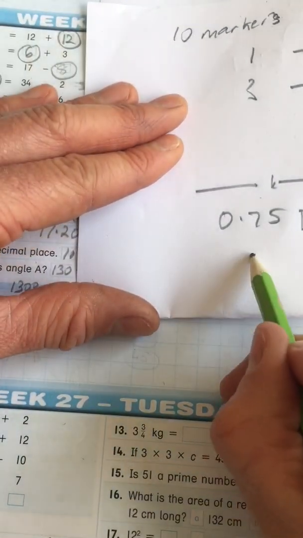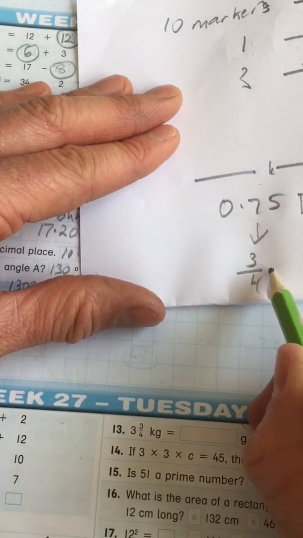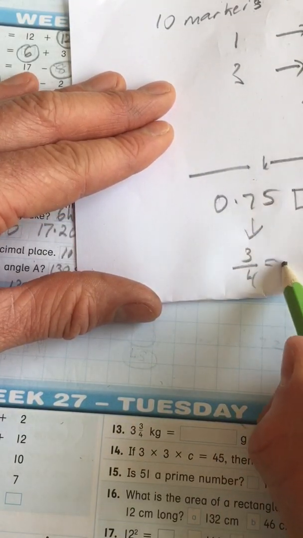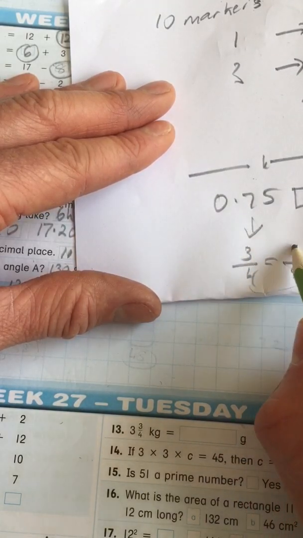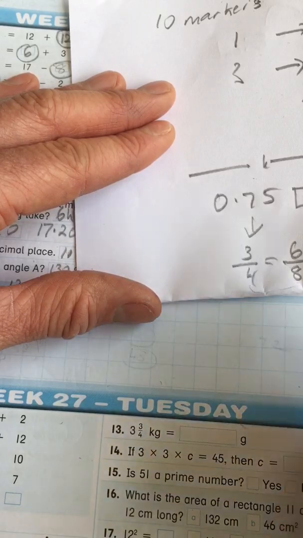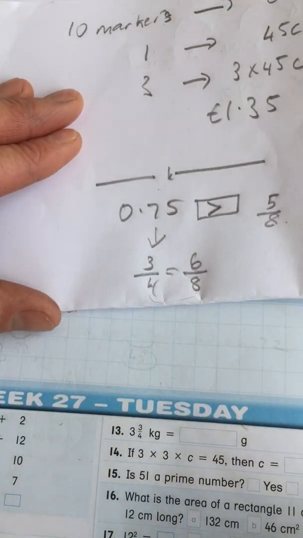Well, 0.75, let's express that as a fraction. That's equal to 3/4. 3/4, let's express that as equivalent of 8ths. So double 4 to get your 8, so double the numerator to get 6. So 6/8 and 5/8. Well, we know 6/8 is greater than 5/8. 6/8 is greater than 5/8.